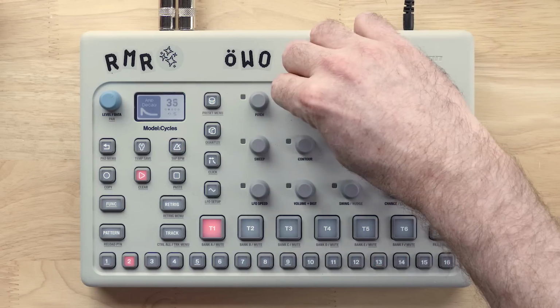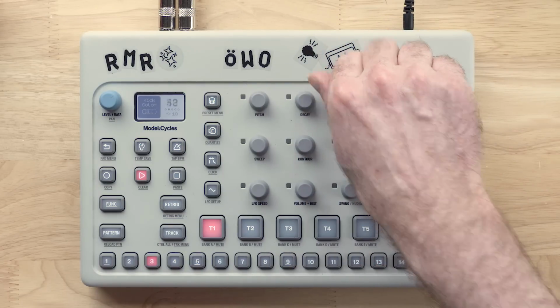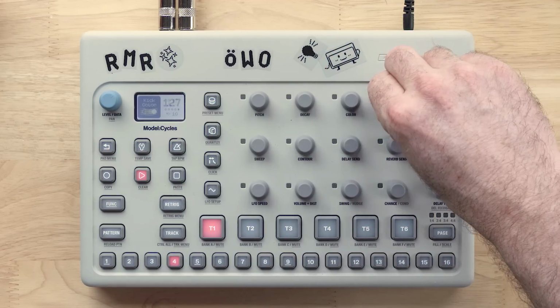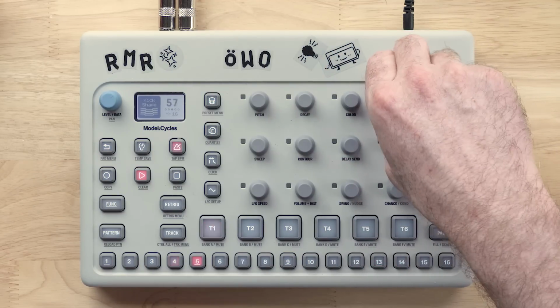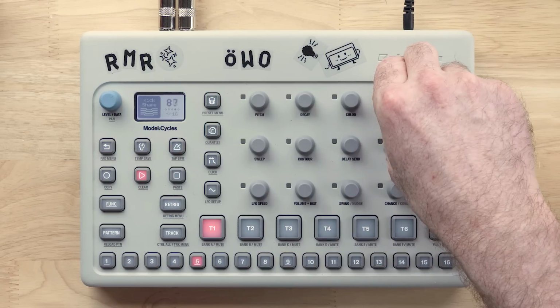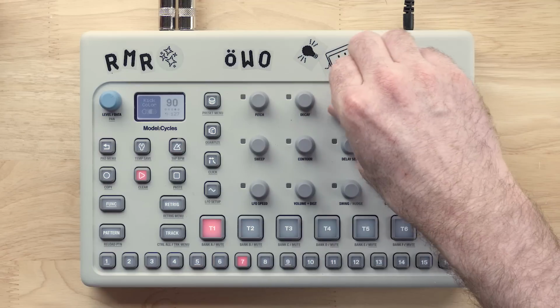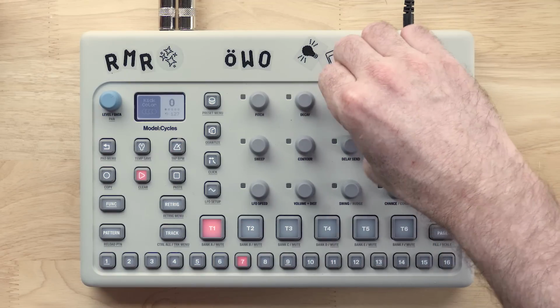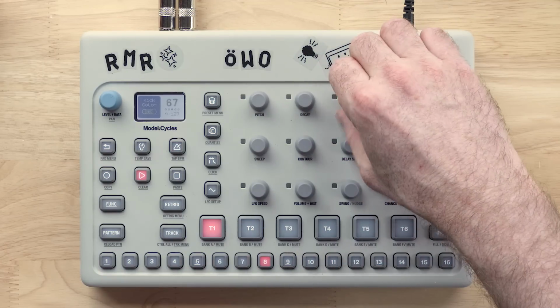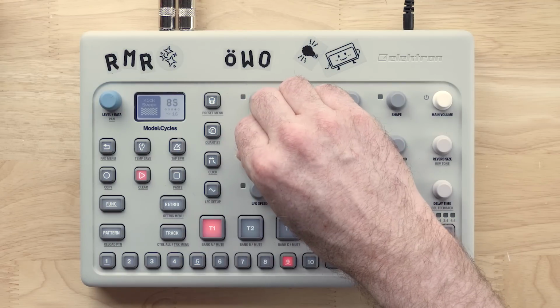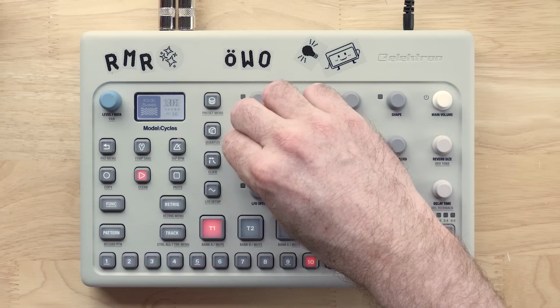Okay. Color, which sometimes works in conjunction with shape. Ooh, yeah, there's that nasty distortion. Sweep, which in the case of the kick is going to add more of that downward pitch modulation at the beginning.